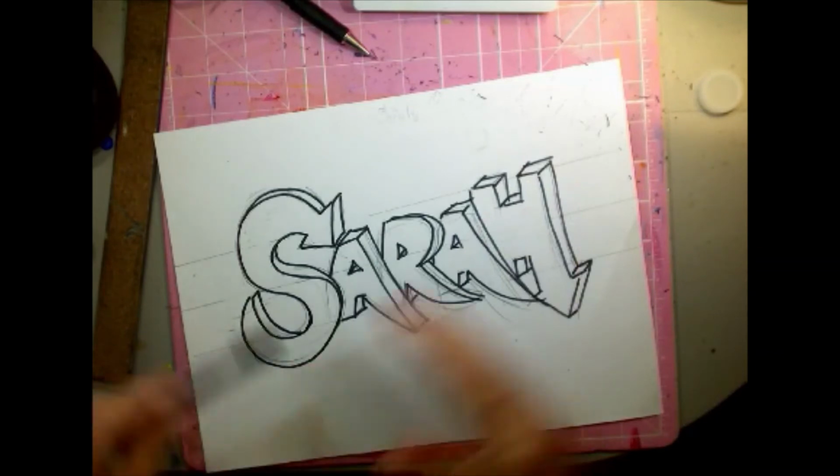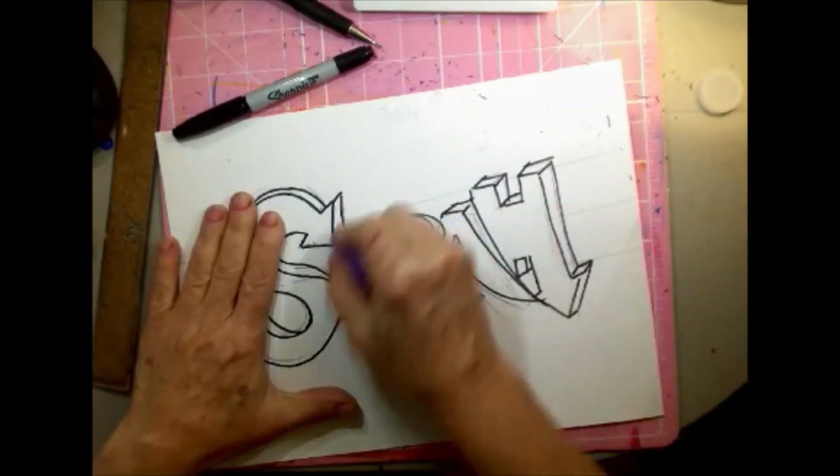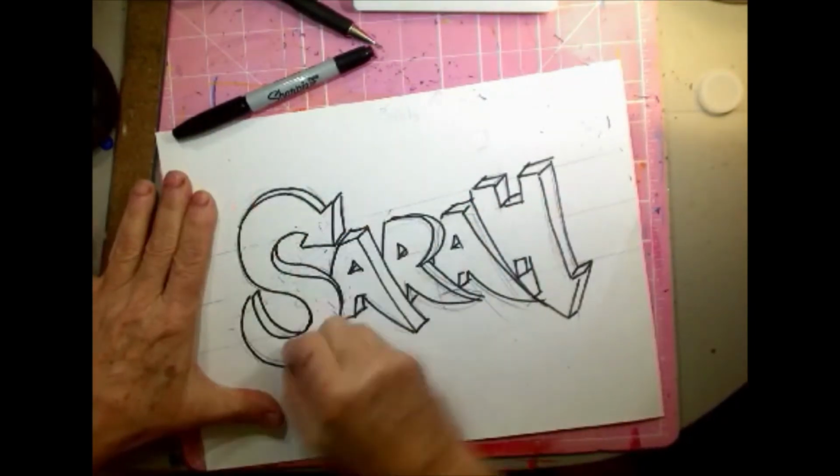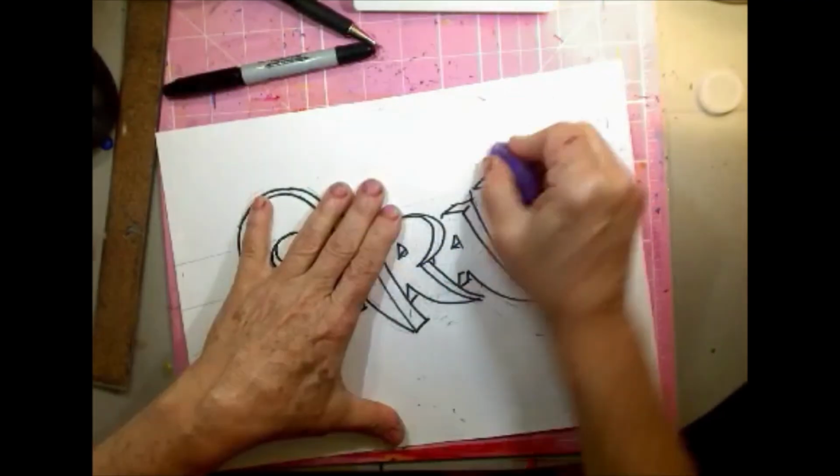Pretty good. And then get rid of most of the pencil lines so that way you don't have them interfering with your other ideas.